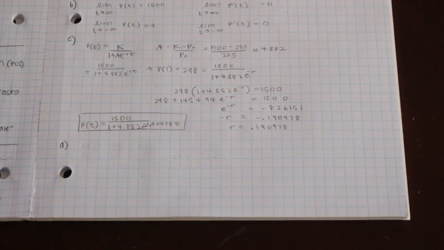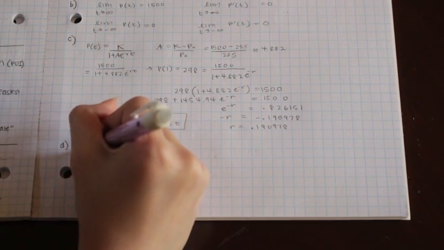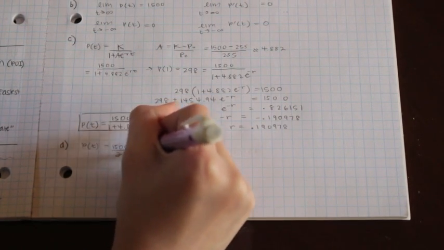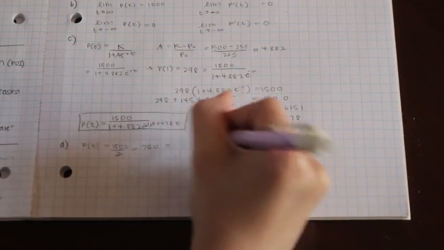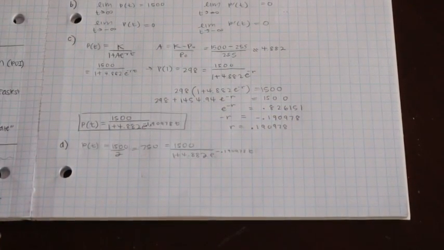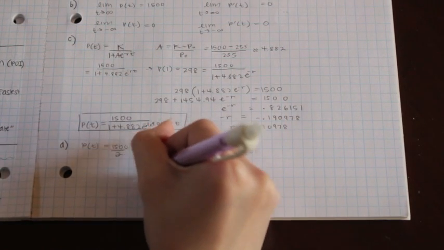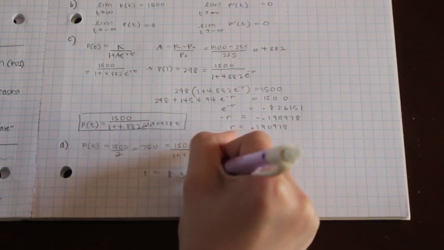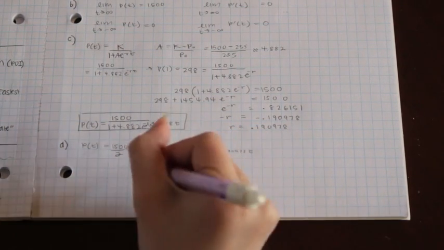Now part D is really simple. It's just asking for when the population rate begins to decline. And as we stated earlier, that's going to occur at the point of inflection, which is going to be when p of t is equal to k over 2. So we want our p of t to be equal to 1,500 over 2, which is 750. And then you're just going to make this equal to the equation that we solved earlier. And then you're going to solve for t. And you're just going to plug that into your calculator, and you're going to get that time is equal to about 8.30229. And that is your answer.